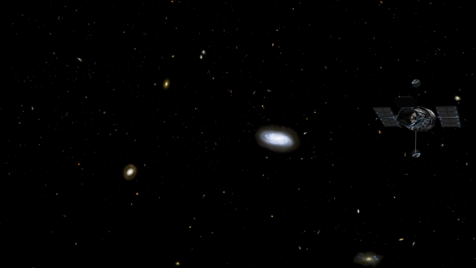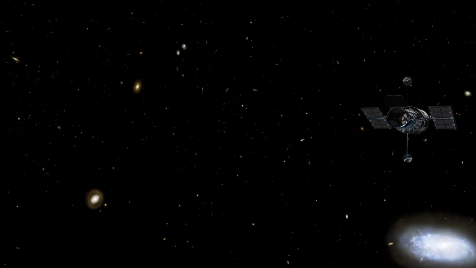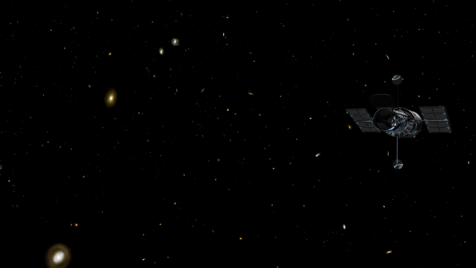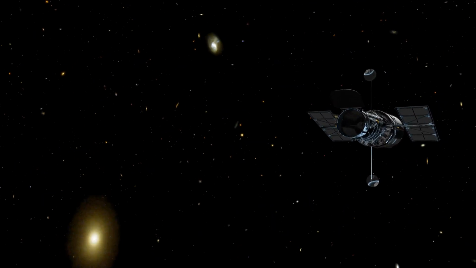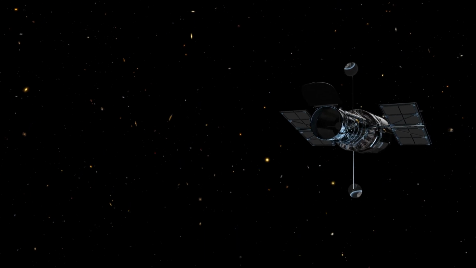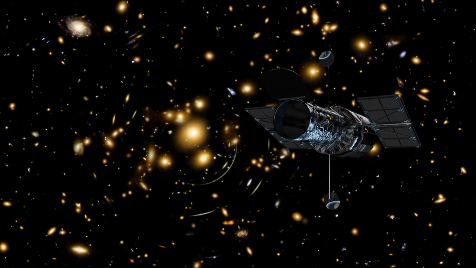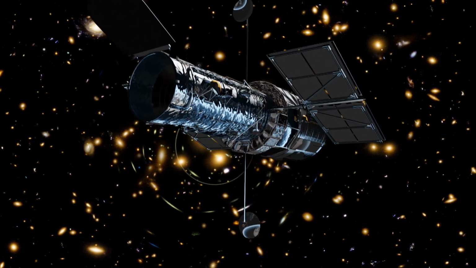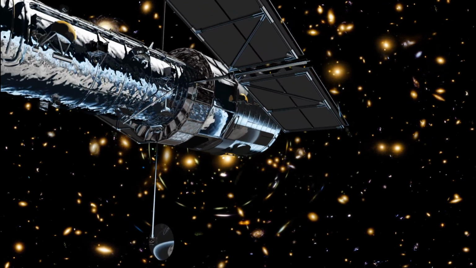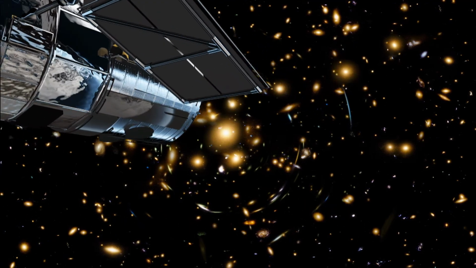The universe is vast and mysterious. To uncover its secrets, we use telescopes like Hubble. But nature has some tricks of its own to help us on our way. Tricks of the light that mean we can see very faint and distant galaxies. Galaxies we wouldn't be able to see otherwise.